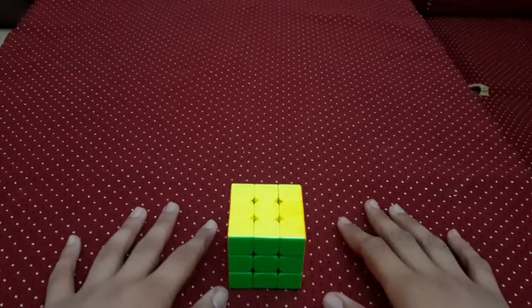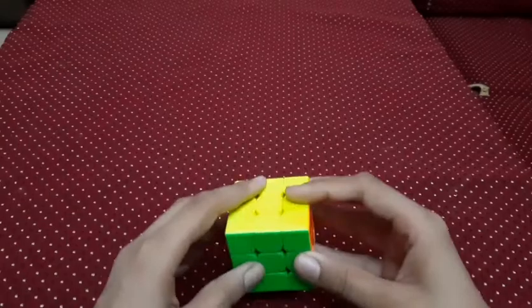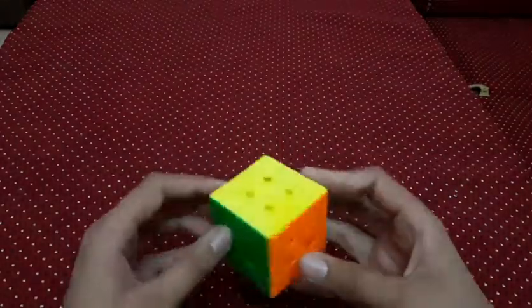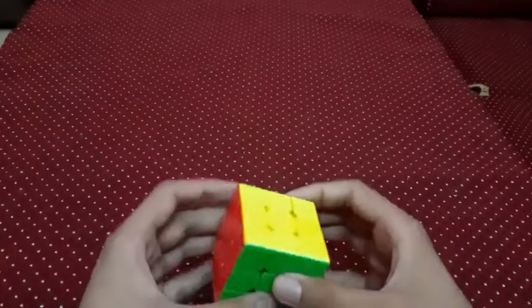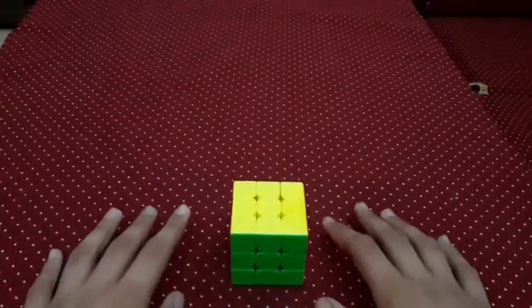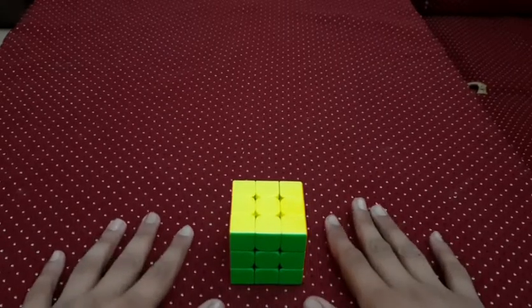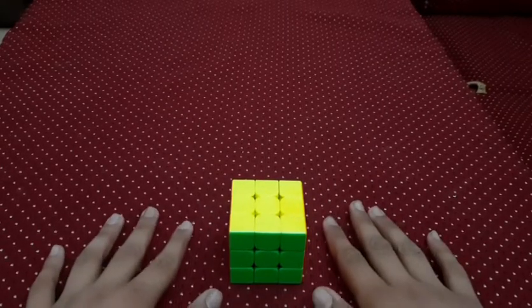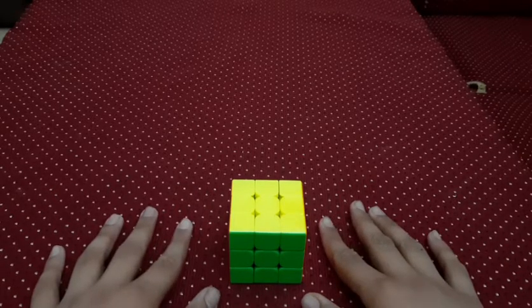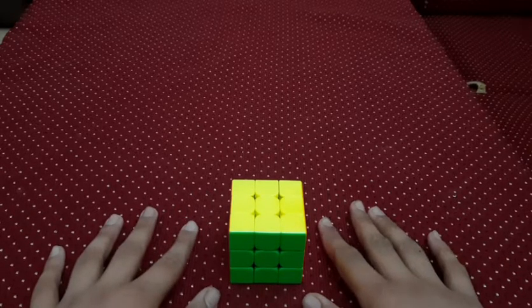There are also X, Y and Z moves, which is X like this, Y like this and Z like this. These are rotations. You will only be needing the Y rotation in the beginner's method to solve a Rubik's Cube. To solve a Rubik's Cube, you will have to pass through 7 stages.